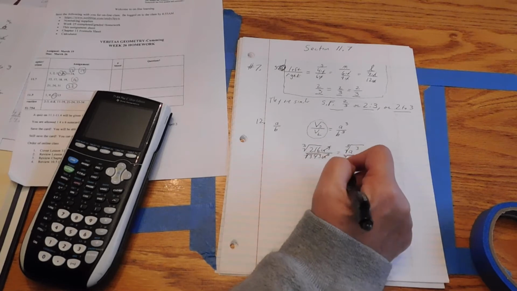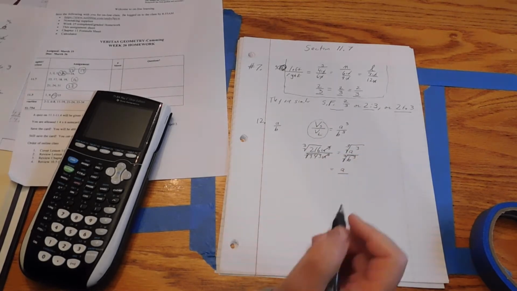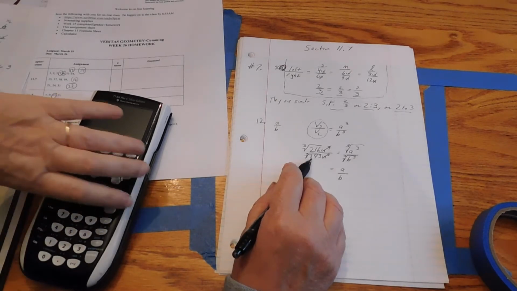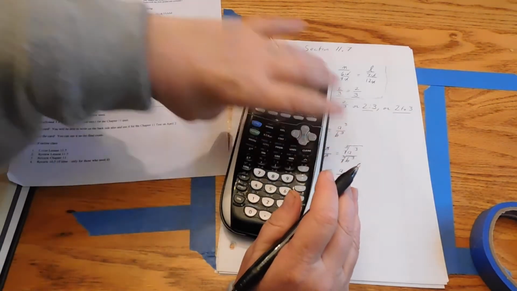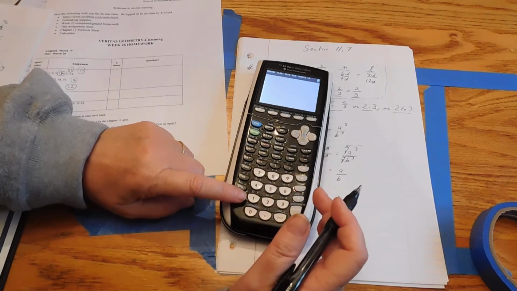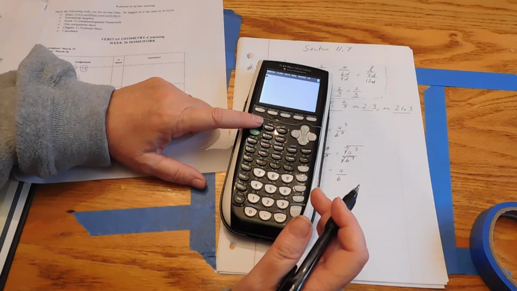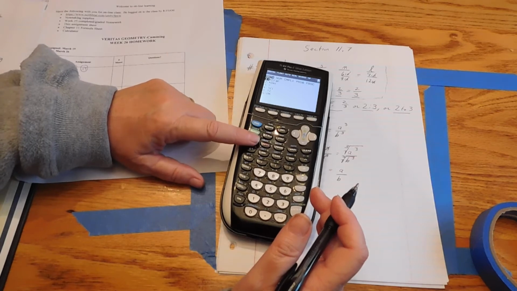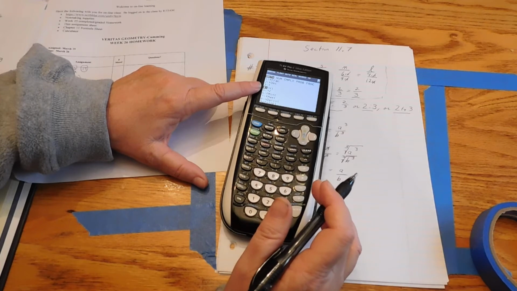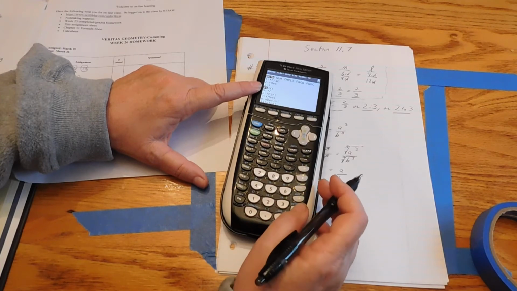Cube root of a cubed is a. Cube root of b cubed is b. Cube root of 216, if you've got one of these calculators, just a reminder on how to do cube roots: you go to the second function, you go to math, and then you scroll down, and number 4, you see that little picture, it says cube root, and then a square root sign, and then parentheses start.